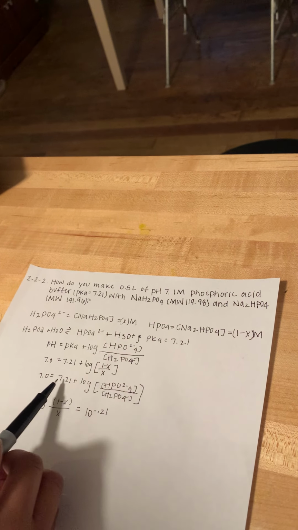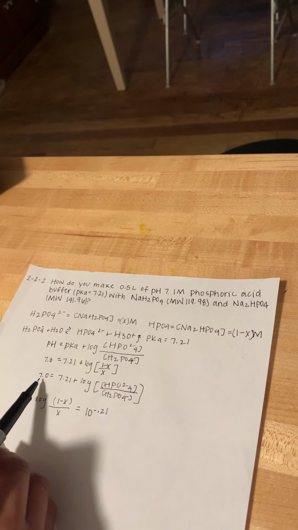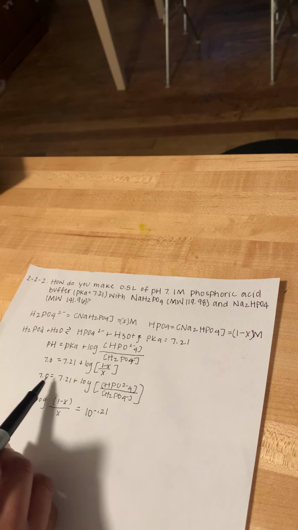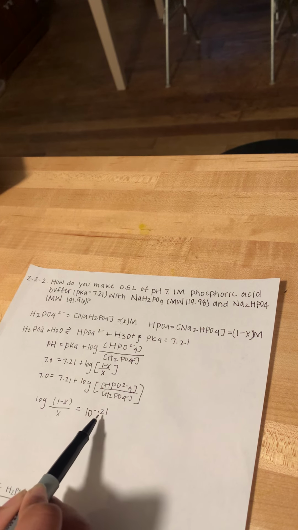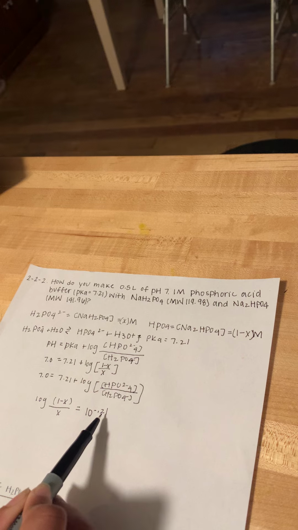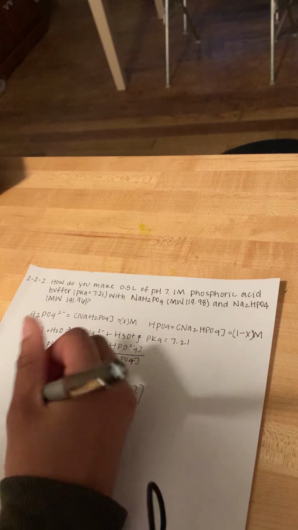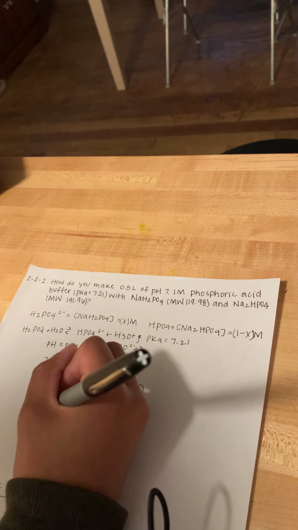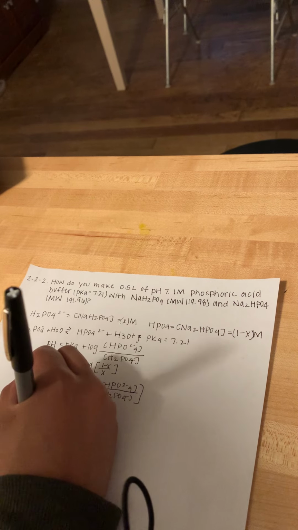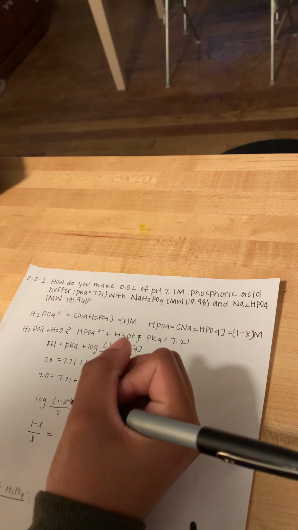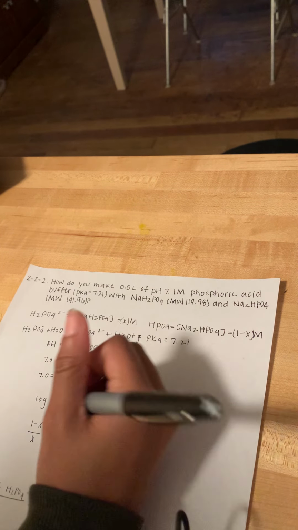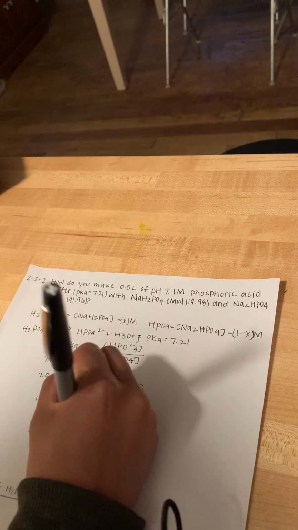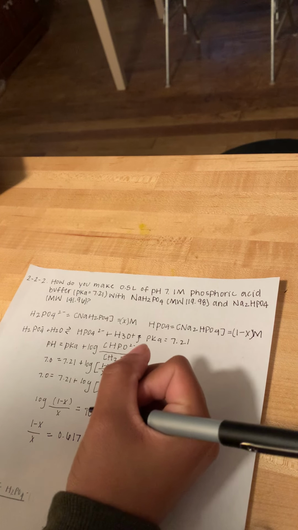So from here you would move that over, which gives you 7.0 minus 7.21, which gives you that negative number right here, that exponent. And then you go 1 minus X over X equals 0.617.